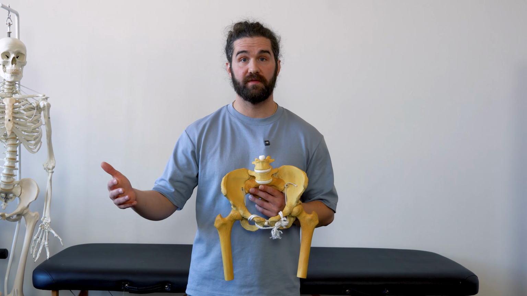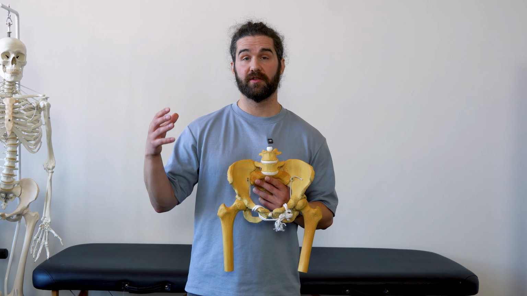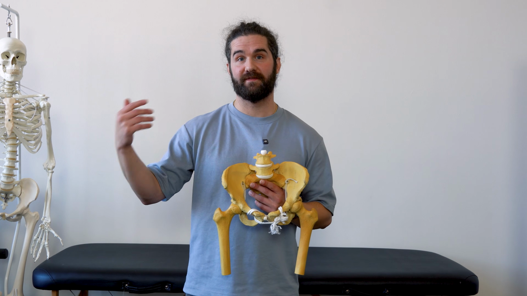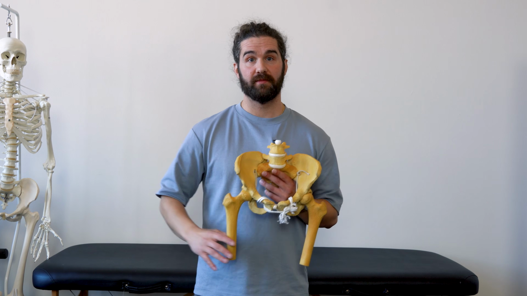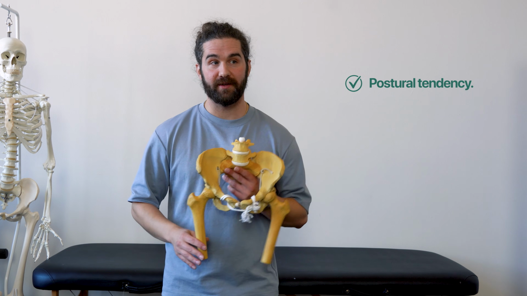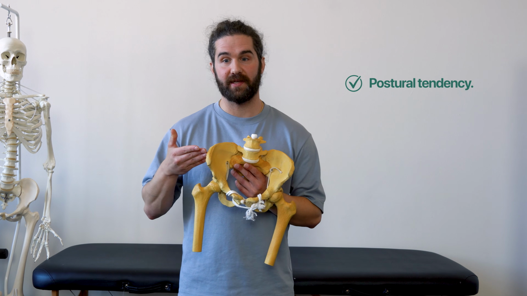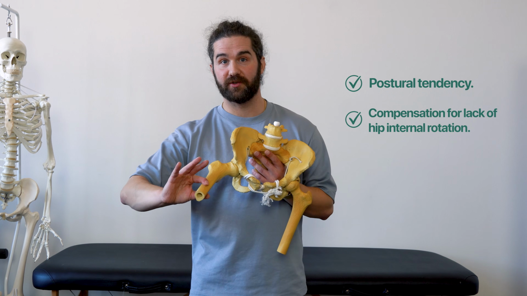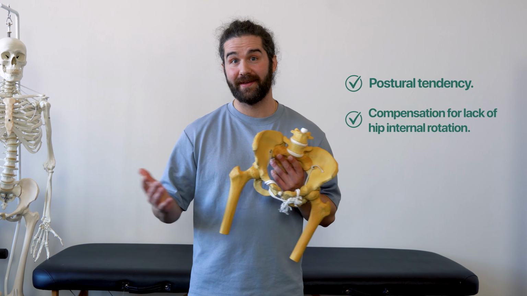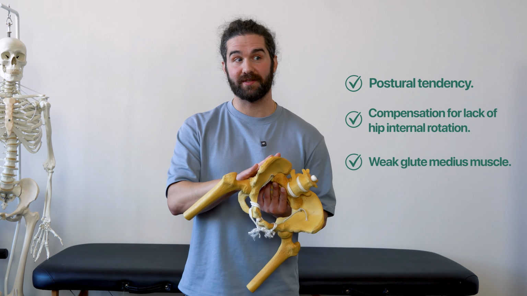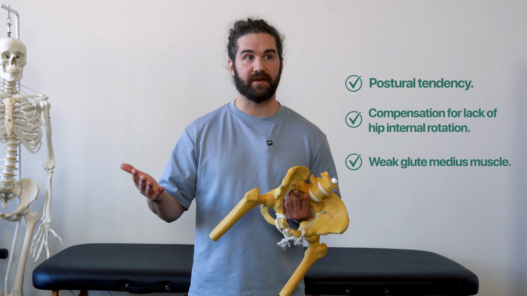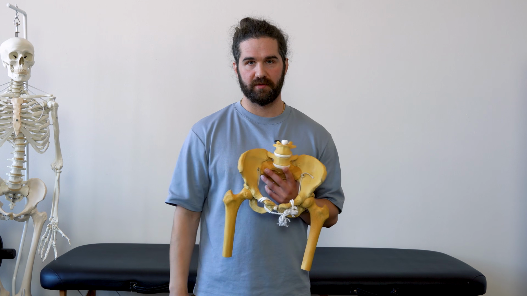Now again, with all these different reasons, that's confusing enough. But what's even more confusing is that if you start to look for these issues, you might actually find them. And you might not just find one of them, but you might find all of them. You look at your posture, and yeah, you're shifting over this leg more, and that side's hiking up. Or you do your hip internal rotation measurements, and yeah, it's limited. Or you test the strength of that gluteus medius muscle, and yeah, it's weak. So which one of these is the root cause?